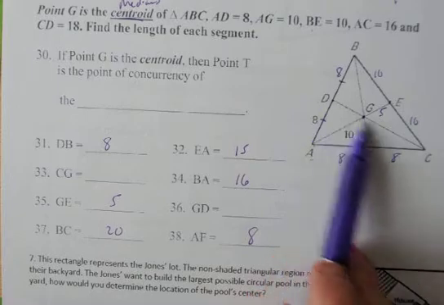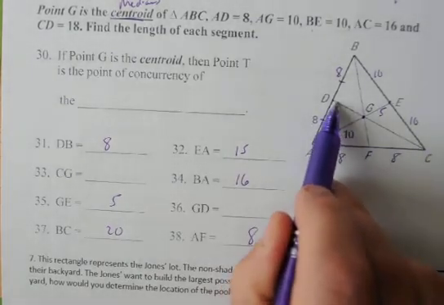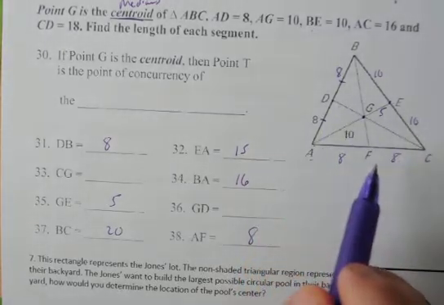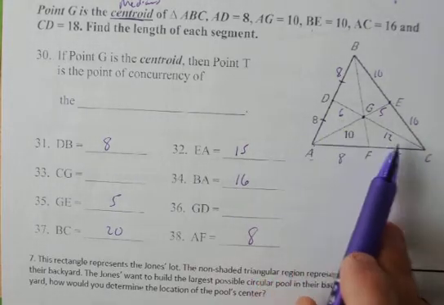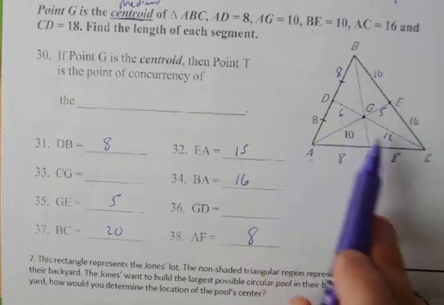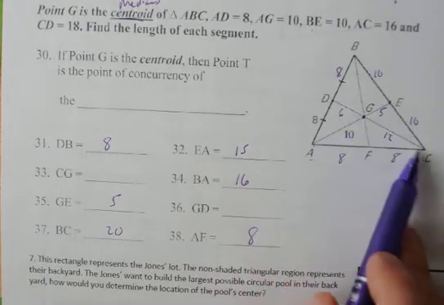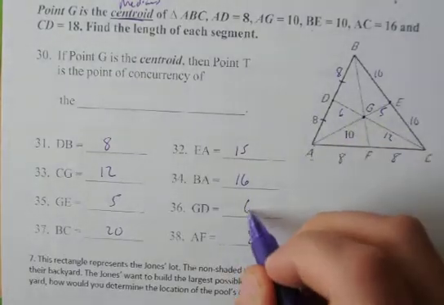This is a little tricky. So you've got to think 18, and this piece here has to be half as long as this piece. So what you do is you take 18 divided by 3. It's got to be 6 and 12. 6 times 2 is 12. It's double. 6 plus 12 is 18. So G to C is 12, and G to D is 6.